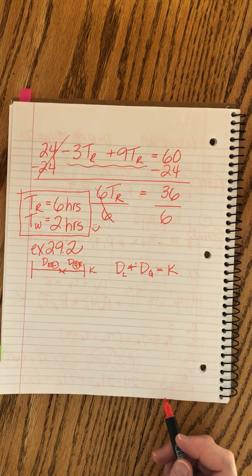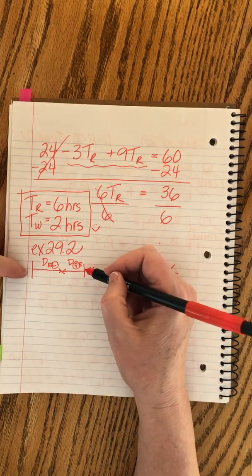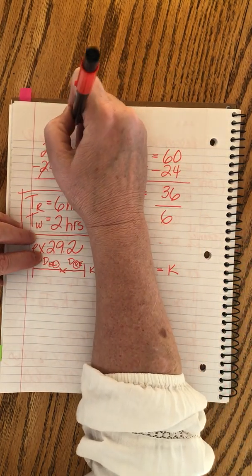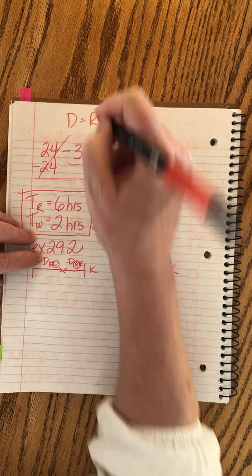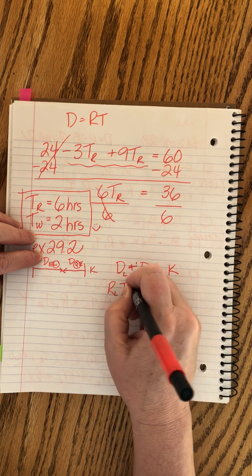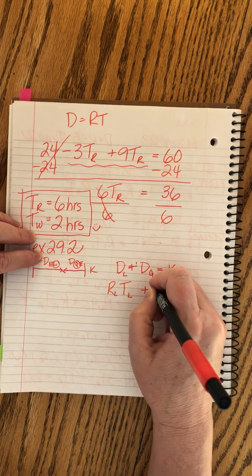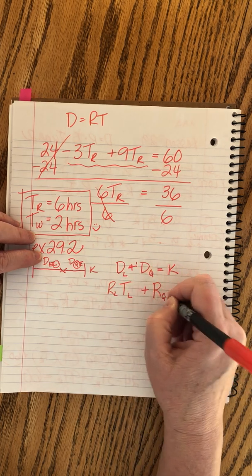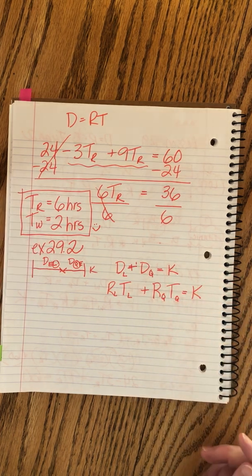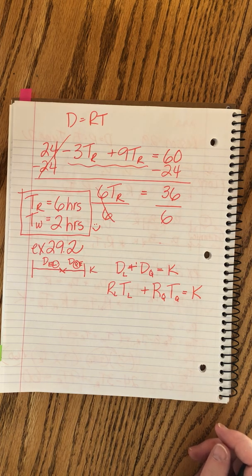All right, beautiful. They're meeting in the middle, and now I'm going to substitute in my R's and T's here. So the rate of Longshanks times the time of Longshanks plus the rate of the Queenie times the time of the Queenie will equal the total distance between them, which is just a tragic. They need to meet.